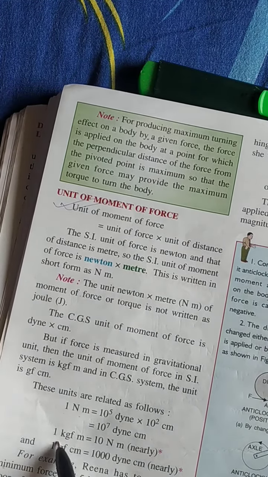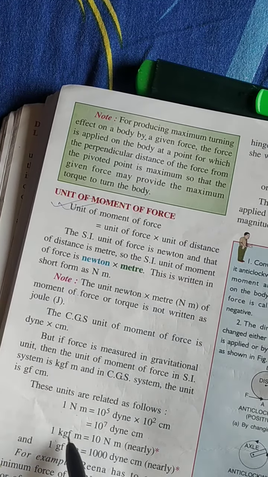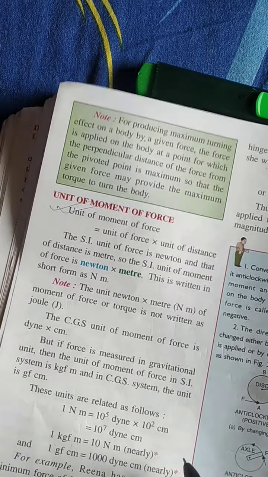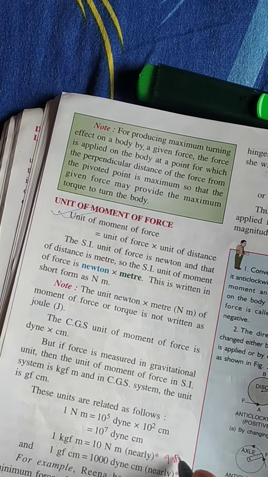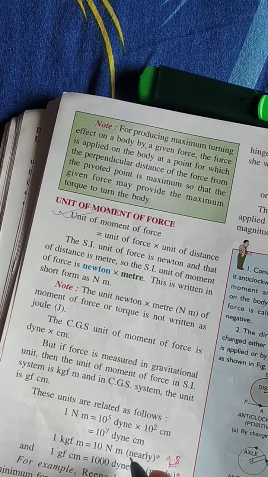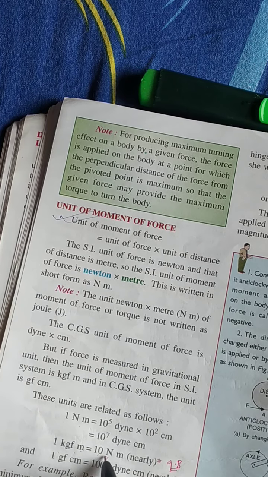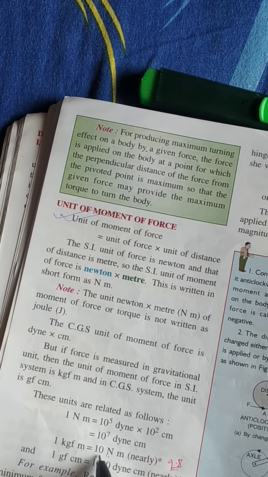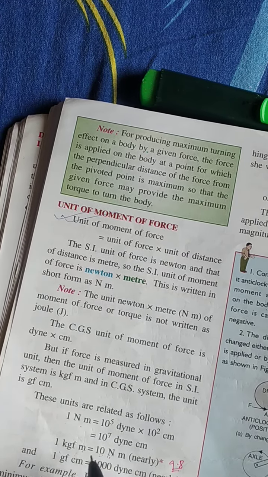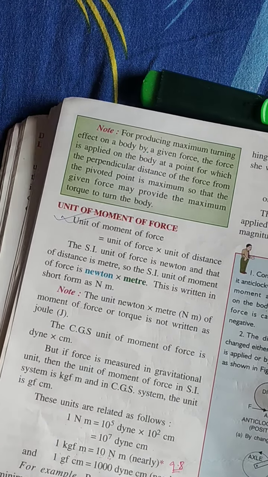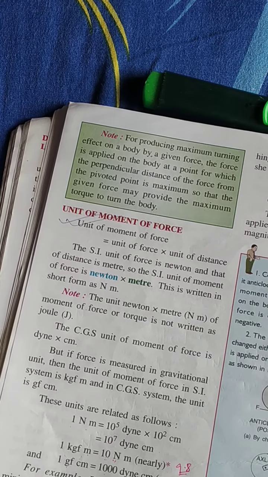And 1 kgf meter, kilogram force meter, equals nearly 10 Newton meter. The exact value is 9.8, since 1 kgf equals 9.8 Newton, but for calculation we will use 10 Newton. And 1 gram force centimeter equals 1000 dyne centimeter. Okay, remember these two values.